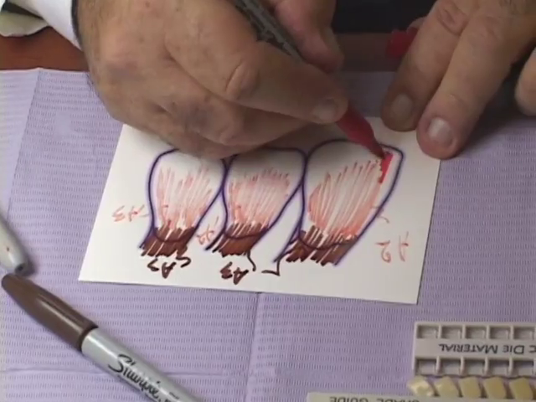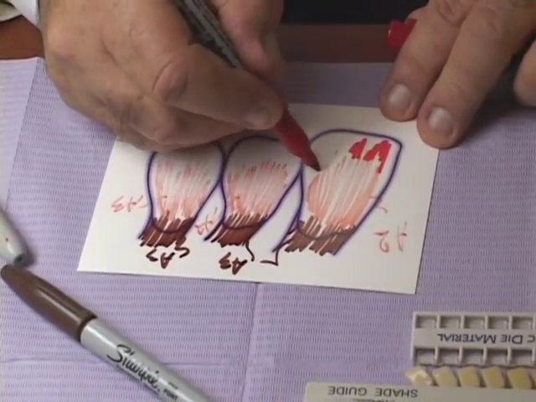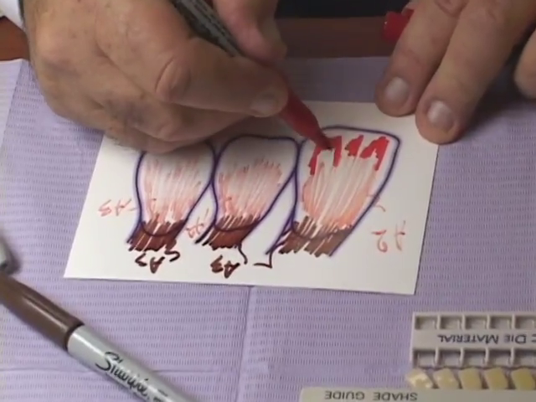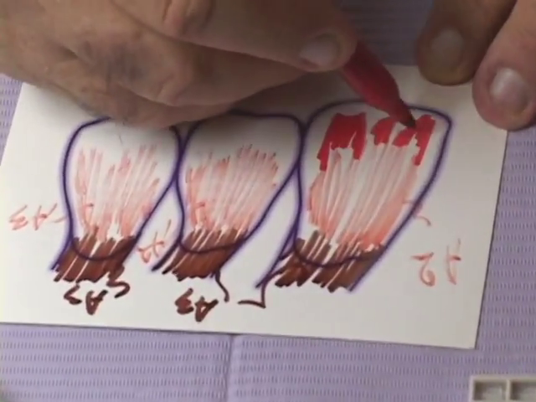The next part is to establish the dentin developmental lobes. What color is it? Normally it's a different color than the dentin. Most of the time it's a little bit darker rather than lighter. Centrals have 3 lobes, and we have to decide how far is it away from the incisal edge and how long it is.